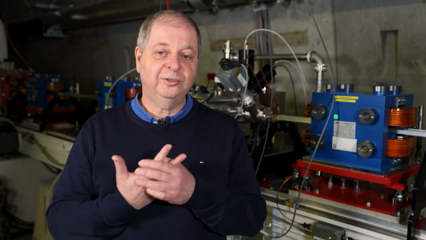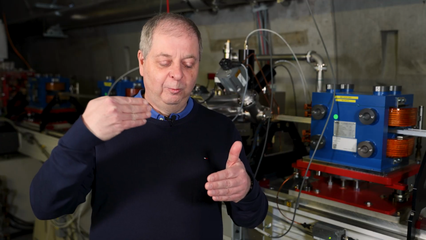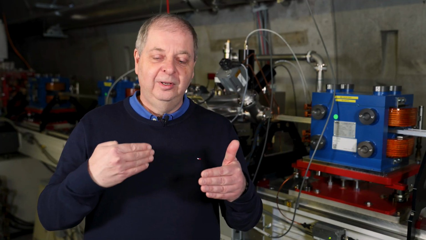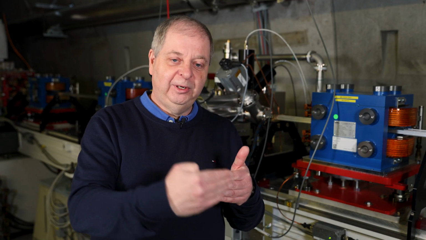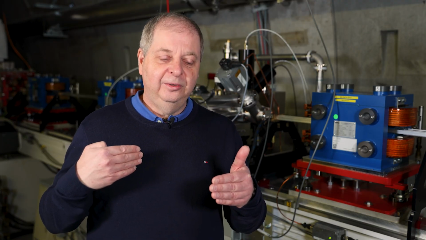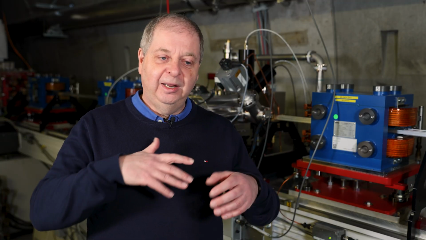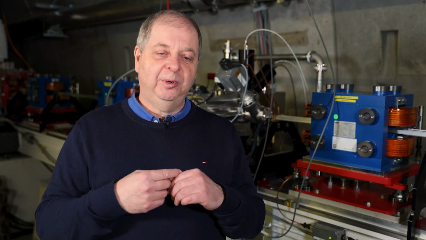And the third advantage, and that's maybe the most important one, is that from one pulse to the next pulse, we expect to have almost the same intensity. So we will have a very regular beam, and it's almost like a real laser, and that would be much easier to perform experiments with.